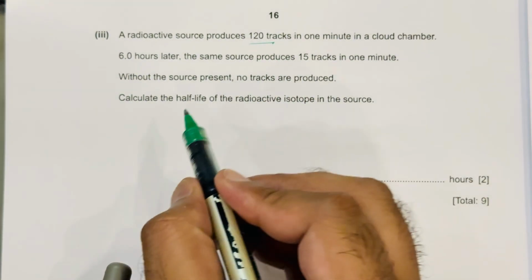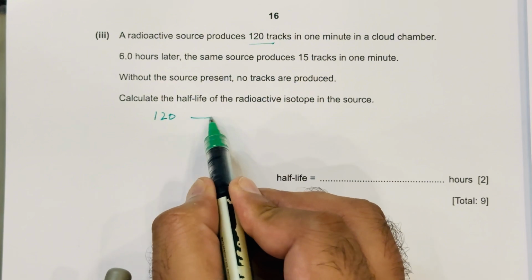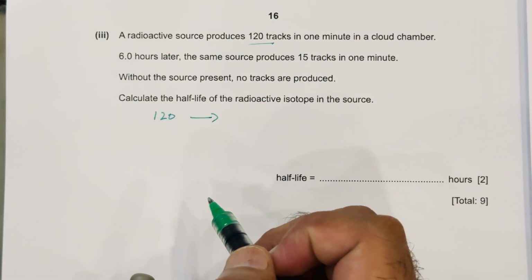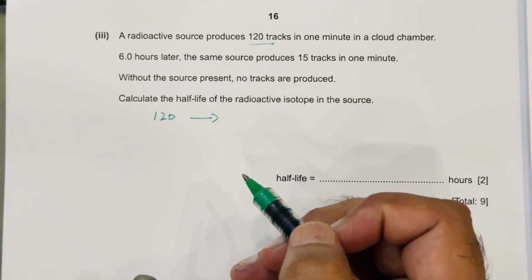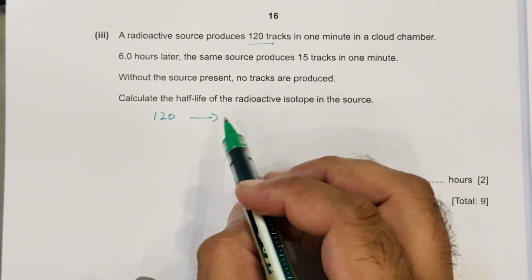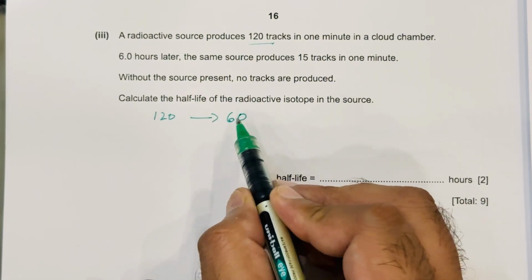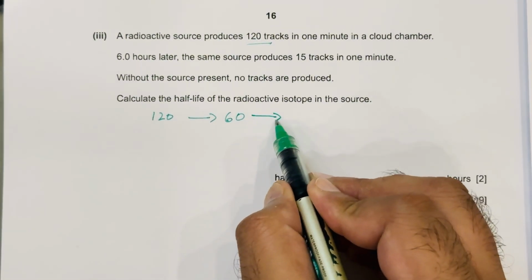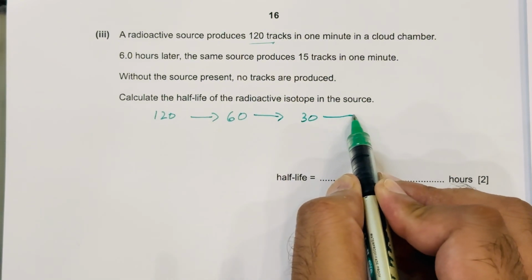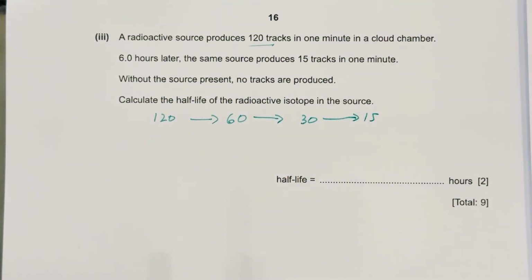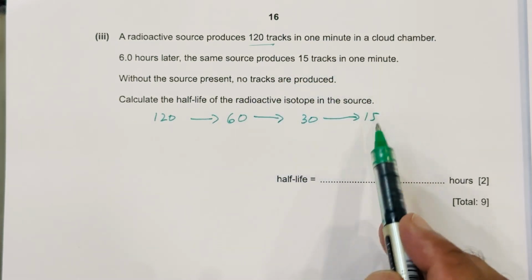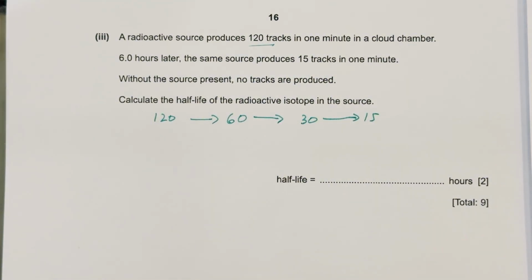We know that we have 120 tracks. After one half-life it would be 60, after another half it would be 30, and then it would be 15. So we know that 6 hours later the same source produces 15 tracks in a minute, so it reduces to 15.